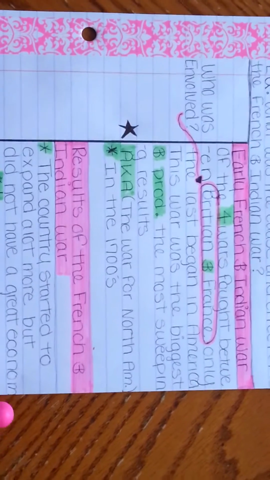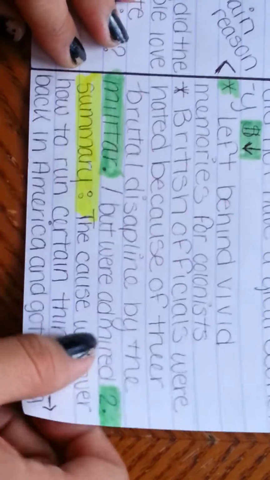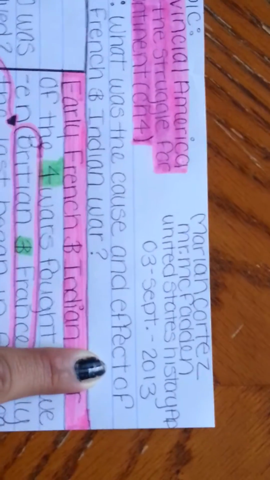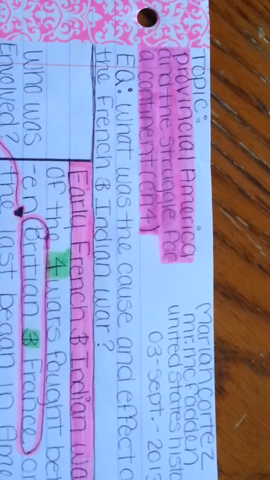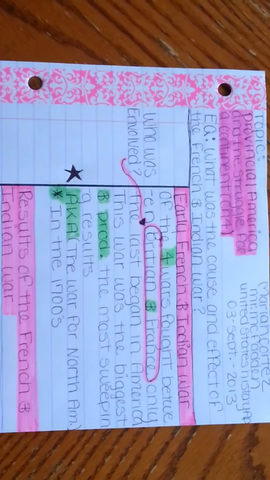Okay, now that we are down to the last part, you're going to need a summary, which I highlighted as well. Your summary should be 3 to 5 sentences, and if you obviously don't have enough room, you can always go to the back and finish. Your summary should answer your essential question and should also talk a little bit about what your notes were.